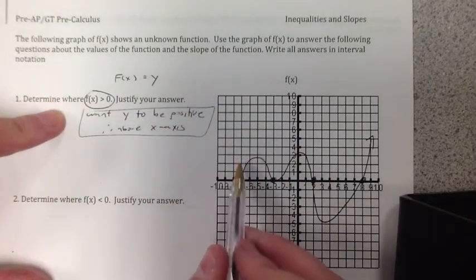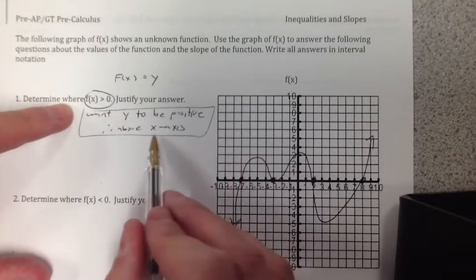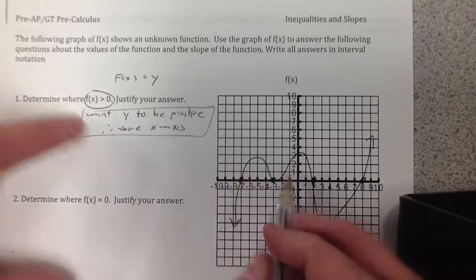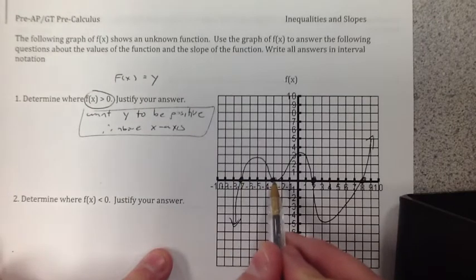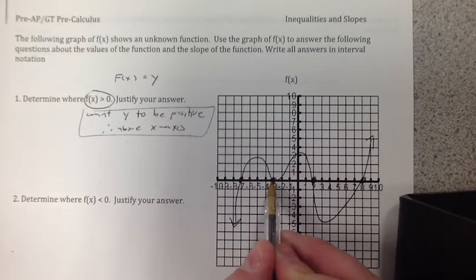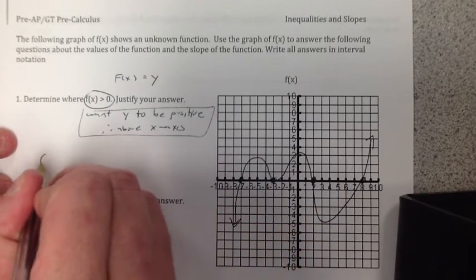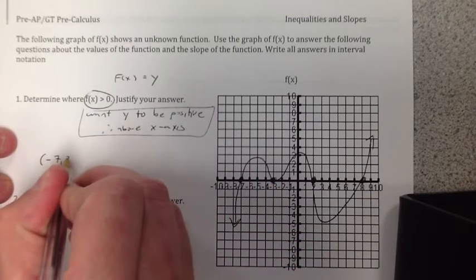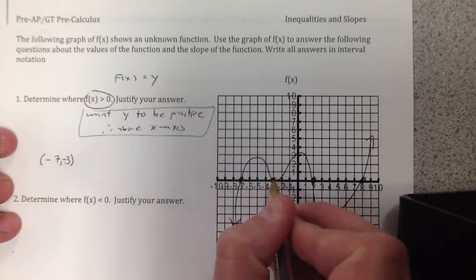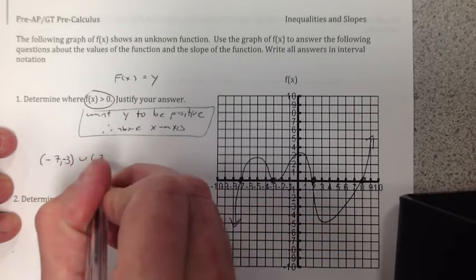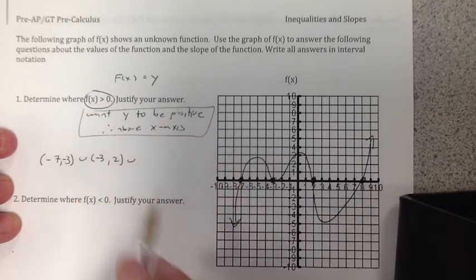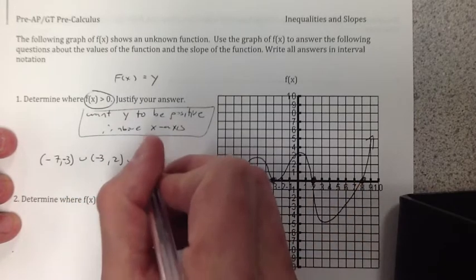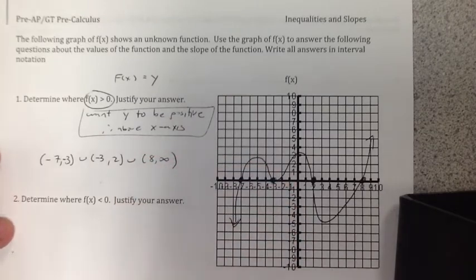Now, if I look at the function over here, if I want to find out where this is above the x-axis, we look like we're between -7 and -3. Now we have to stop at -3, because there it is equal to 0, not greater than 0. So I might go from -7 to -3, and then it bounces off at -3 and goes all the way to 2. And then the last one, it's above from 8 to infinity. This is nothing new for us.